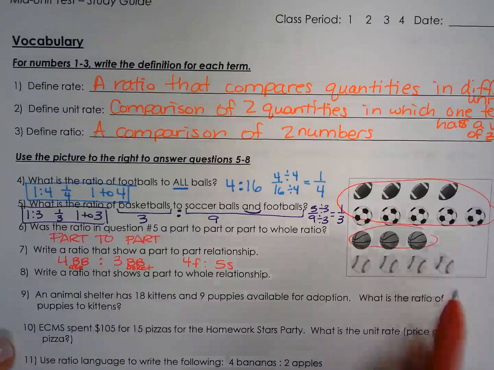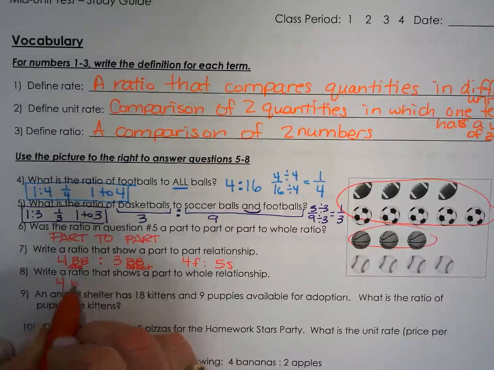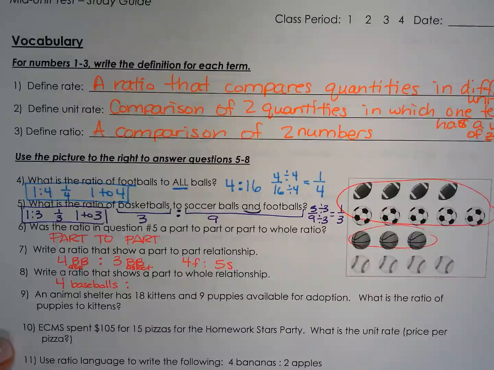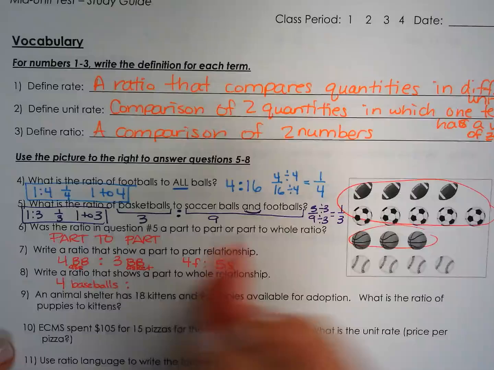Well, we know that there were 4 baseballs for every, how many balls were in our set when we counted? There were 16.